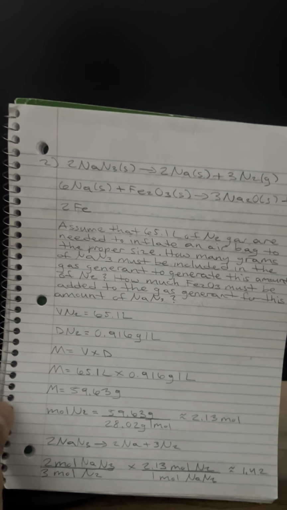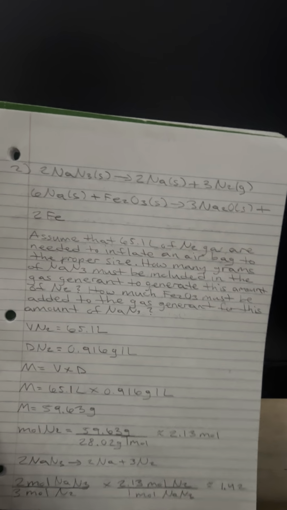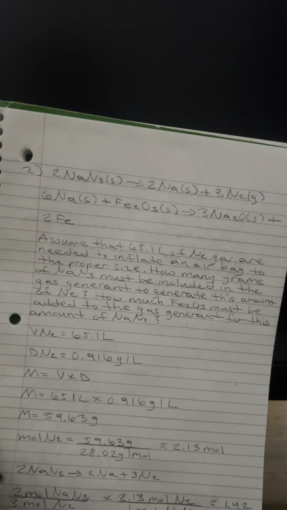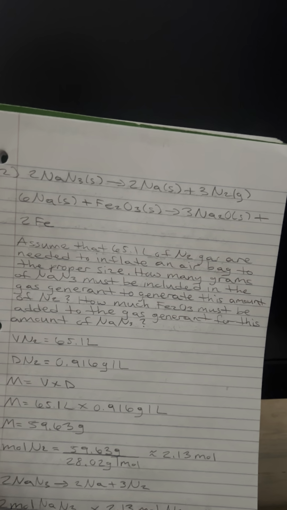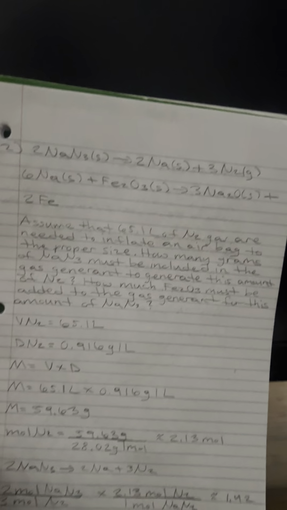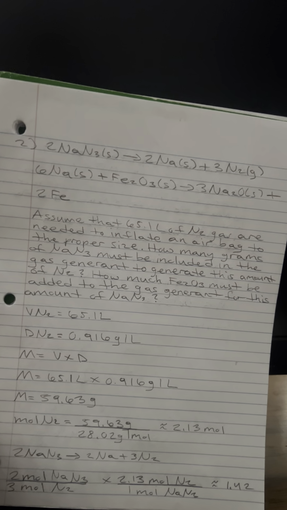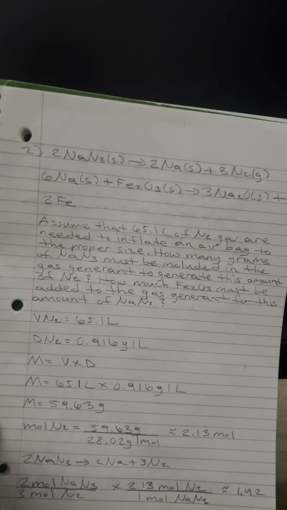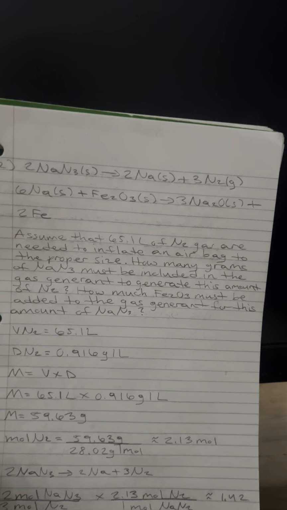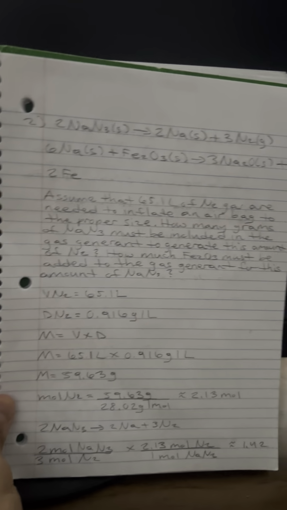So you have another question. 2NaN3 is related to 2Na plus 3N2. And then you have another set, which is 6Na plus Fe2O3, which is related to 3Na2O plus 2Fe.